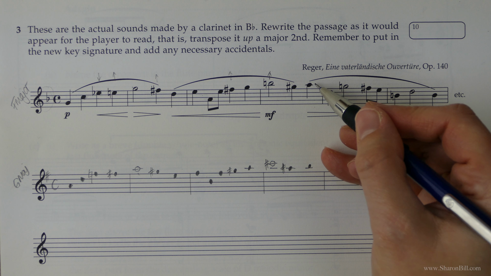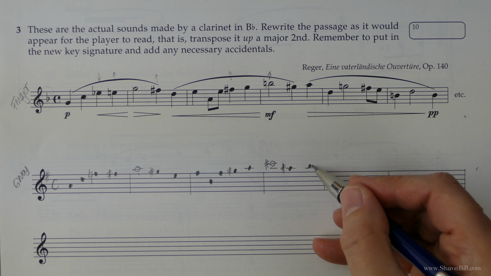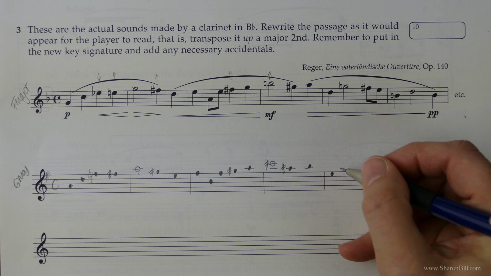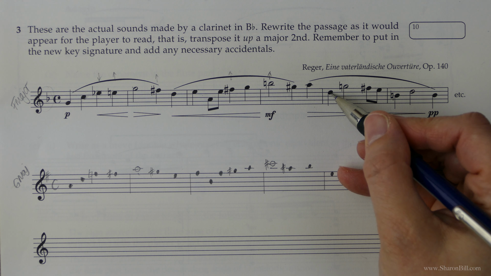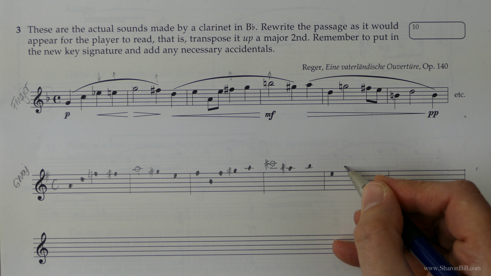Now we're going to go down 1, 3, 5. 1, 3, 5. Space, space, space. So now we're going to go up 1, 3, 4. 1, 3, 4, that takes us to the A.